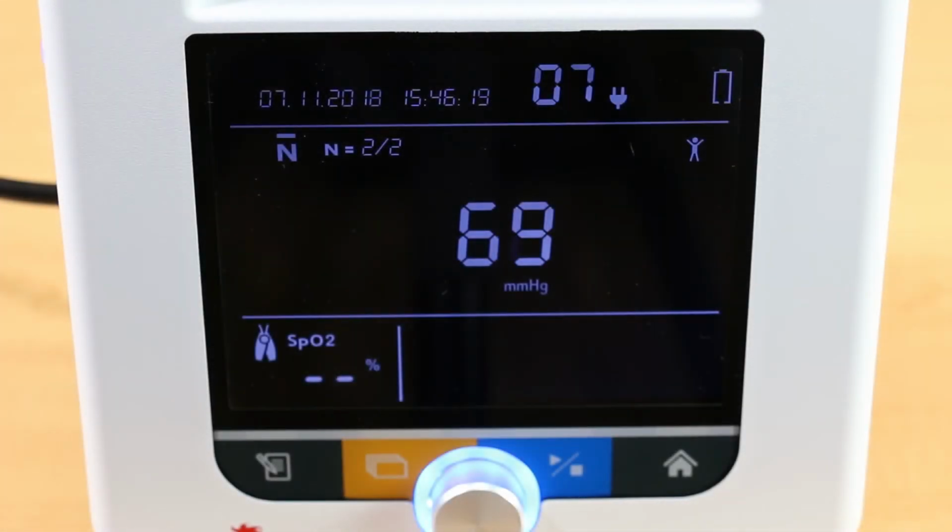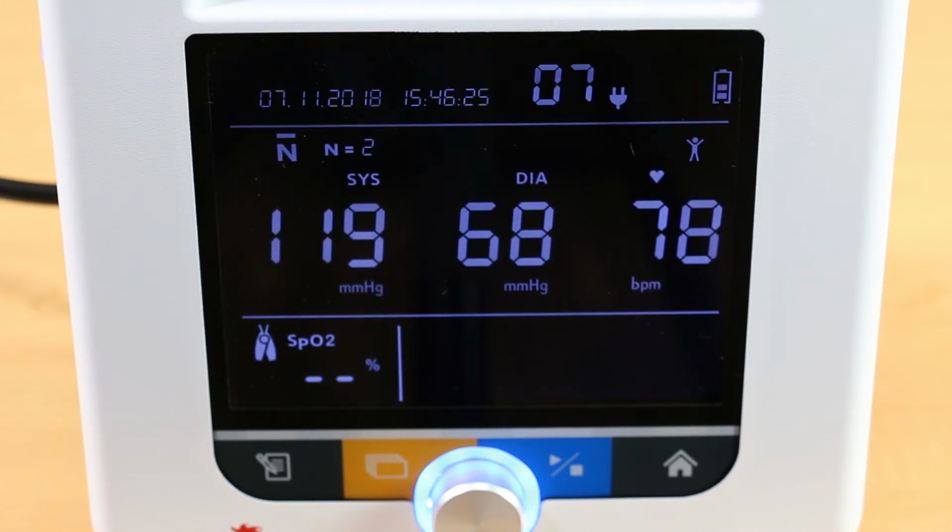After measurements are taken and averaged, the results are displayed on the screen. A long beep indicates that averaging has been successfully completed.